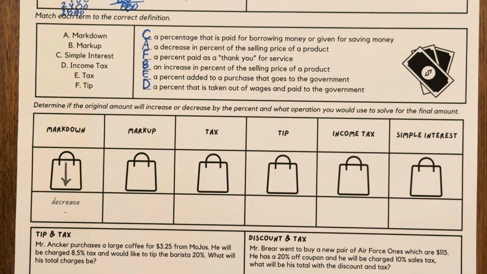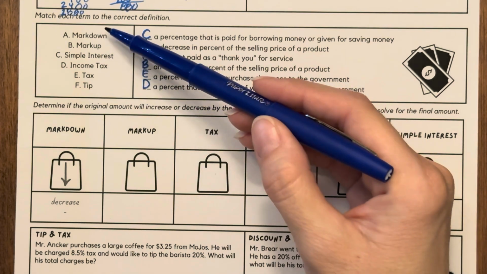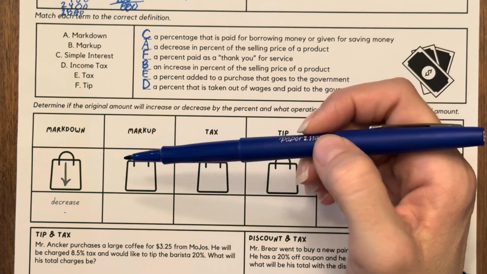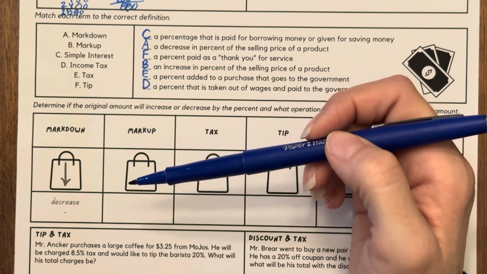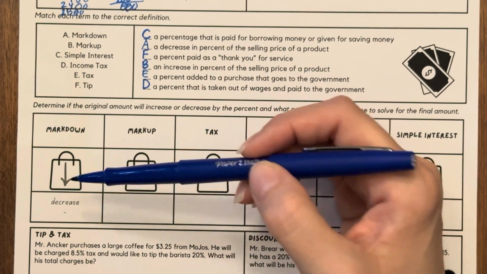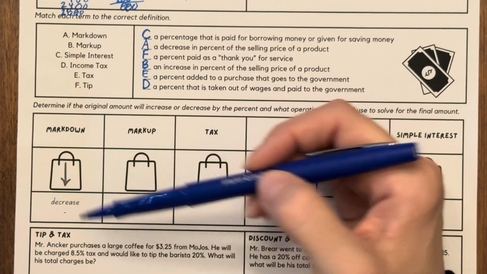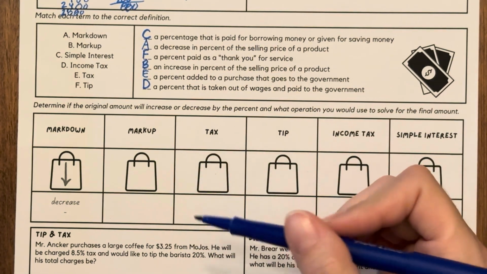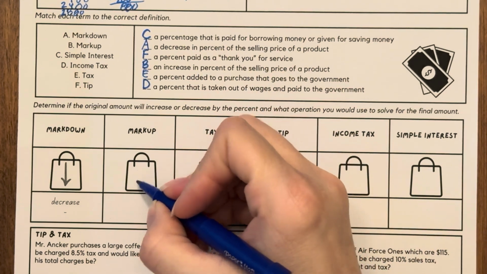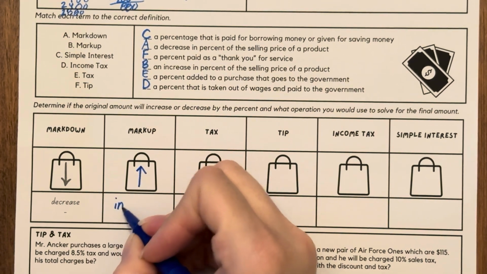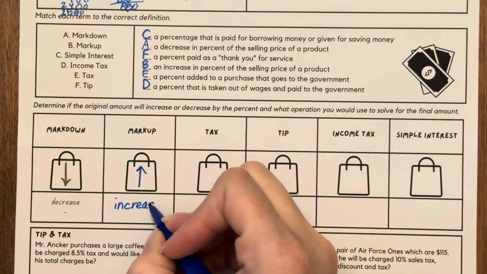Now, I want to just remind you that when we're solving problems that involve all of these things, you're first going to find that percentage, and then you're going to either add it or subtract it from the original, okay? So for instance, for markdown, I would find the percentage of markdown and subtract it from the original. Now markup is exactly how it sounds. It's going up, okay? So when you find the markup, you are adding it. This is an increase. The price is going up.